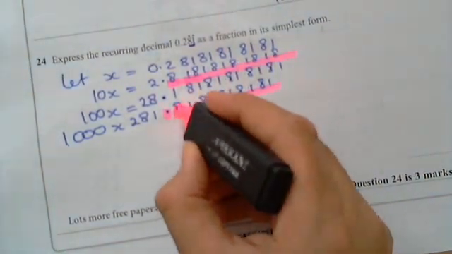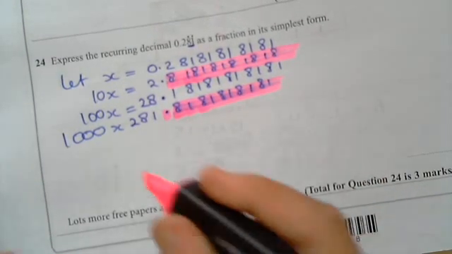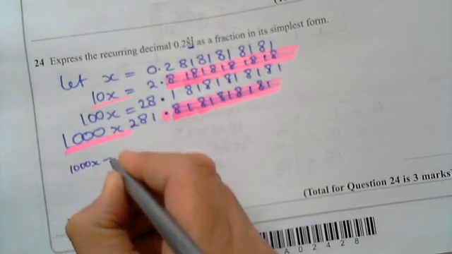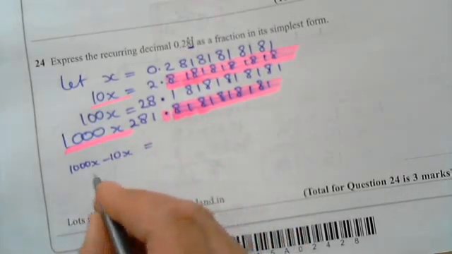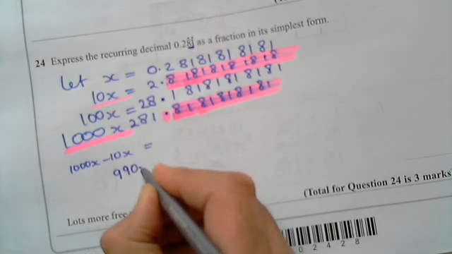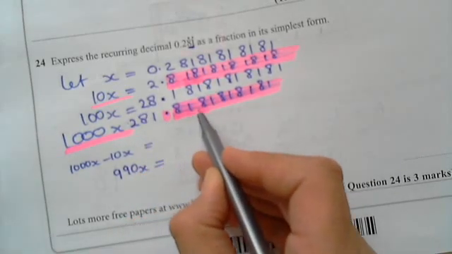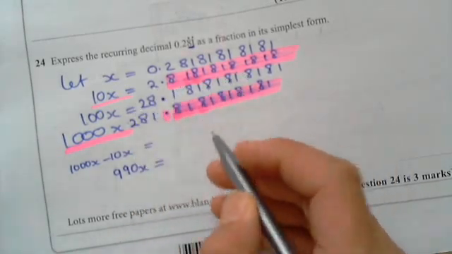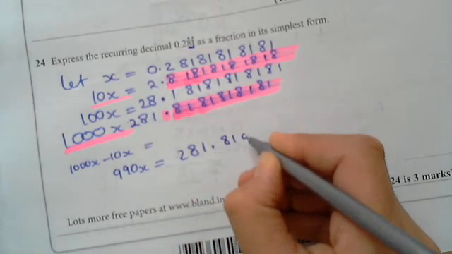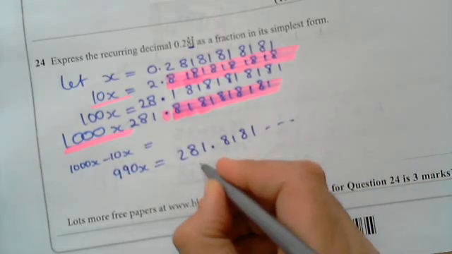And the idea is to subtract these. So we have 1000x and 10x. What's 1000x minus 10x? 1000x minus 10x will give you 990x. Now we have left over 281.8181 minus 2.8181.